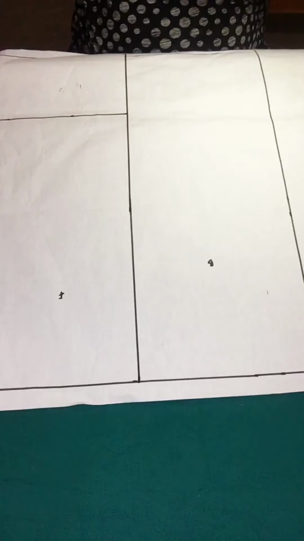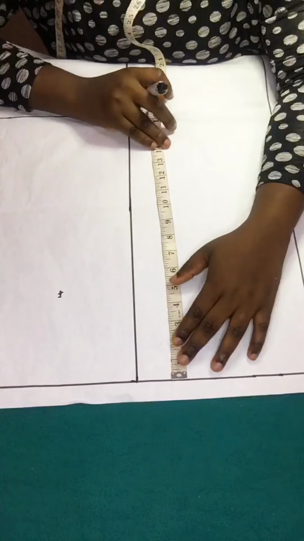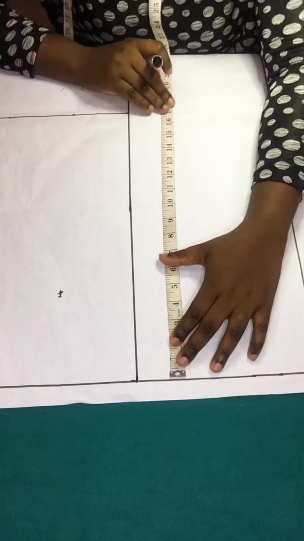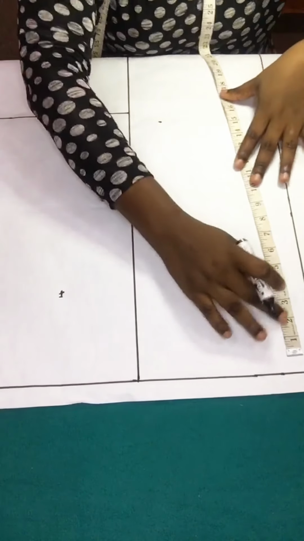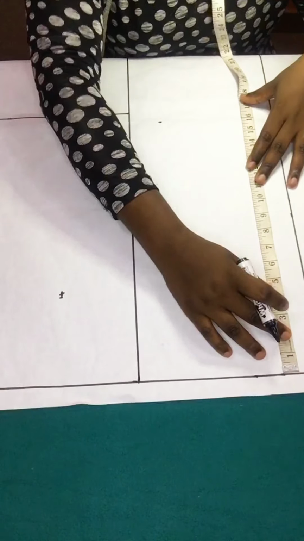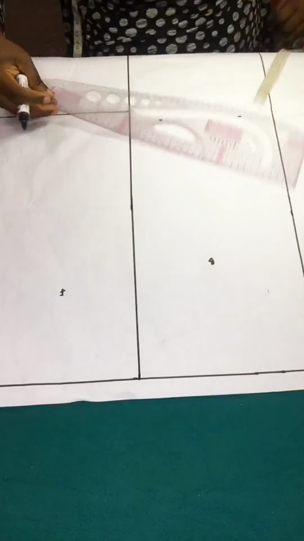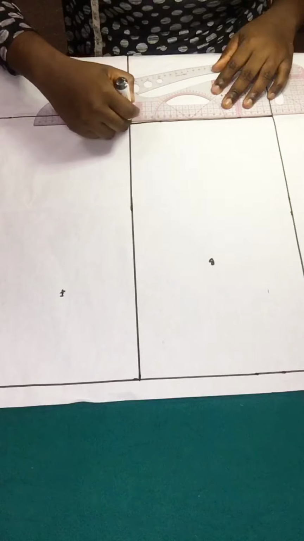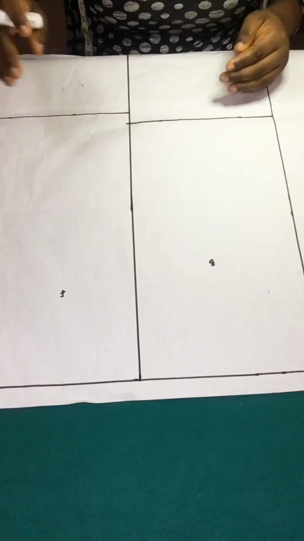The next thing is to take my back waist, and from the measurement I have, the shoulder to waist for the back is 16 inches. So I'll measure from the upper part down, 16 inches. Then I'll connect the point with my ruler. So, which means we now have our front and the back waist.